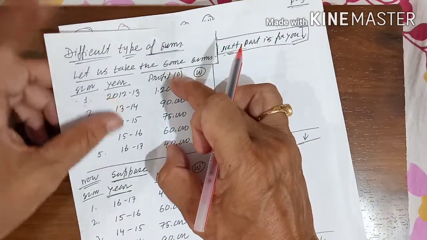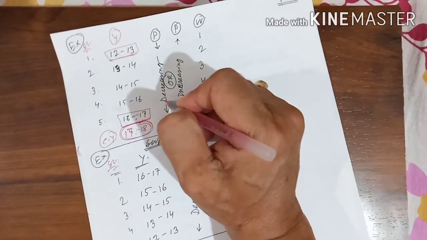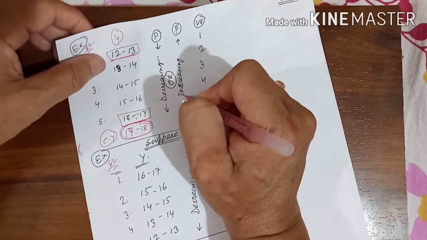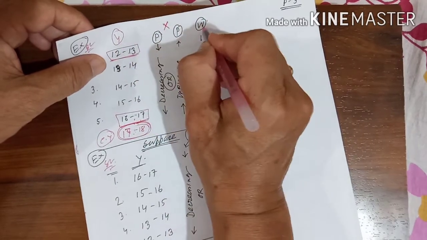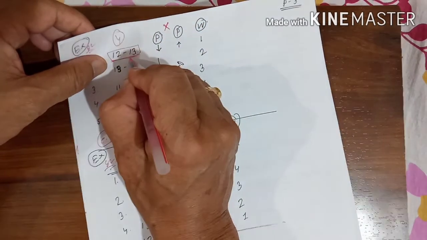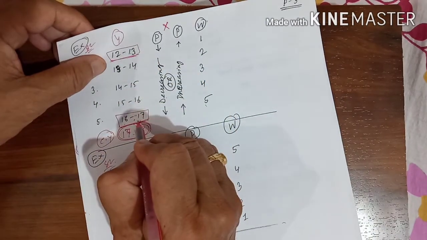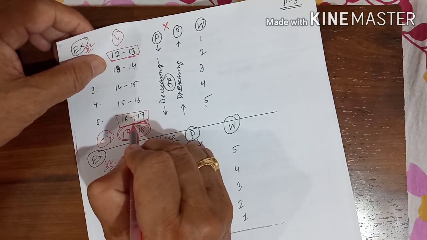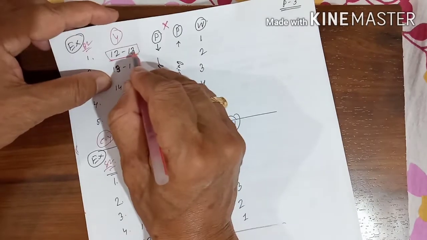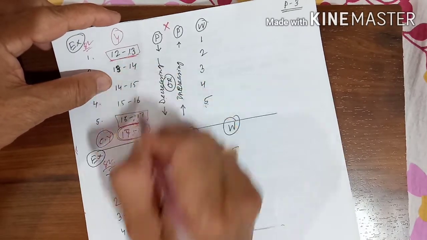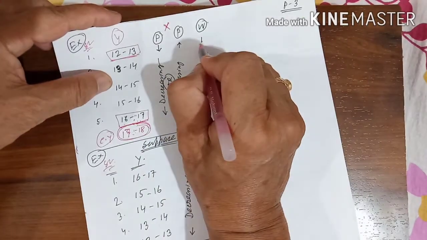Whether profit is given in increasing or decreasing order, you will not consider that. Weight, you will decide on the basis of the year. The nearest year will have weight 5, and the year far away from the current year will always have less weight.